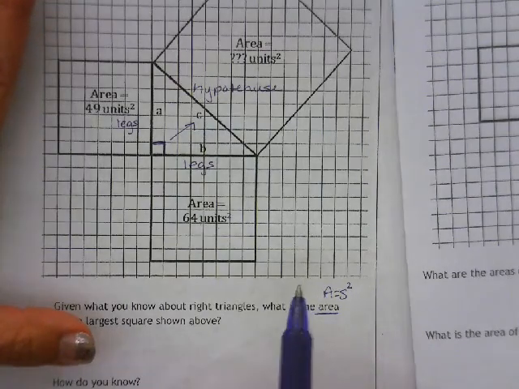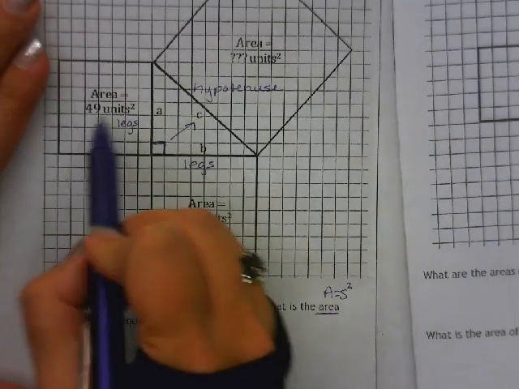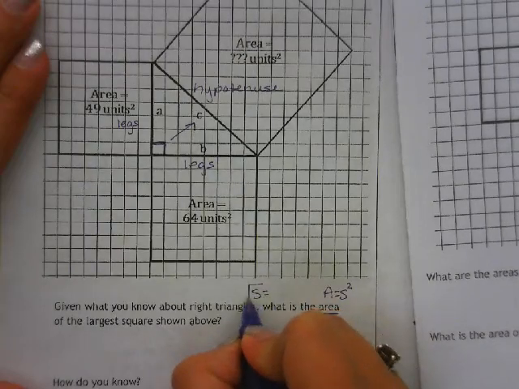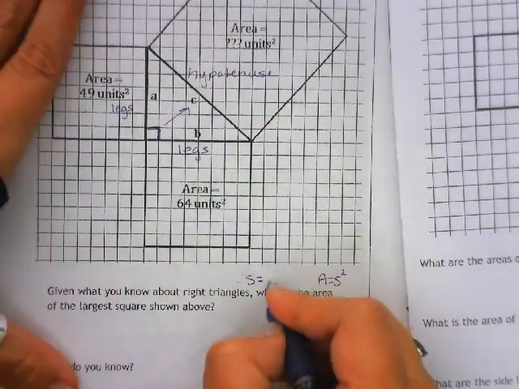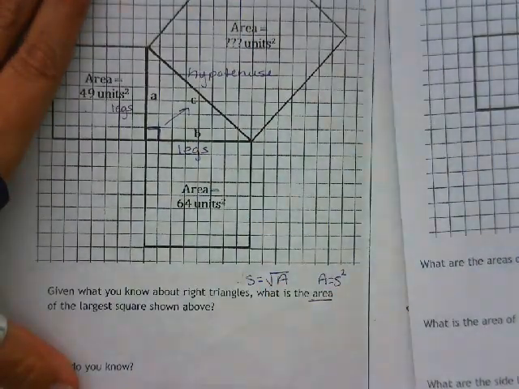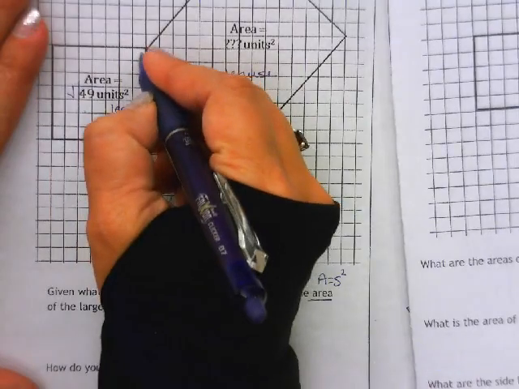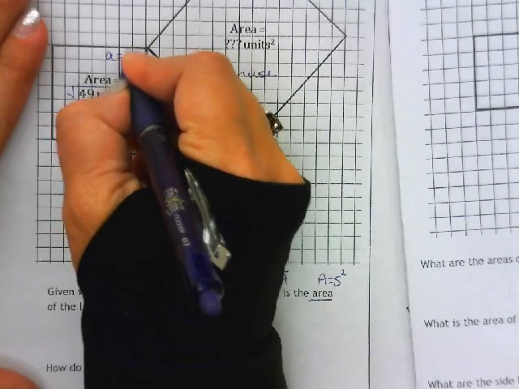And again, if area is side squared, this goes back to what we learned earlier in the year about squares and square roots. When we talked about squares and square roots, we said if we want to find the area of something, we square the side. If you want to find the side, the square root of the area will give you the side. I did that backwards, I apologize. So if this is the area, and I take the square root, then my side length, 1, 2, 3, 4, 5, 6, 7, is 7. So my actual A value is 7.